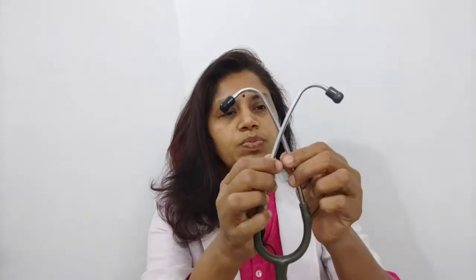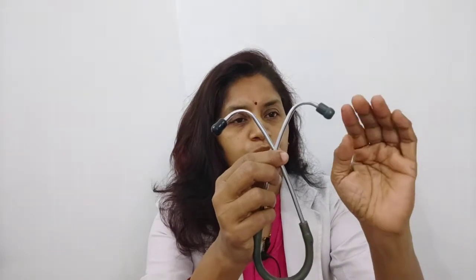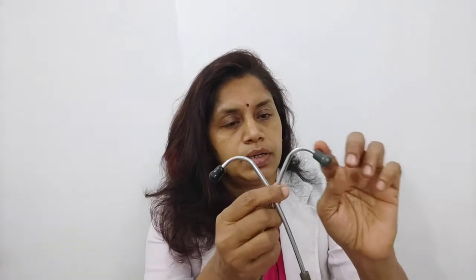Keep the stethoscope like this and see whether the tip of the earpiece is pointing forward to the face. If it is opposite, that is, the curve is to the posterior, that is not the correct position, and when you are fitting it, it won't be comfortable for you. So the correct position is that the tip of the earpiece should face forward to the face region. It is clear, I think. This rubber part fits to the ear canal, and this is called the earpiece.